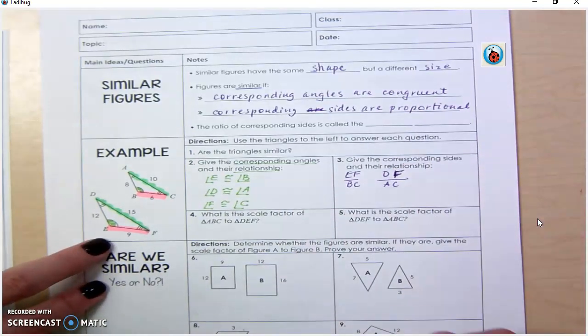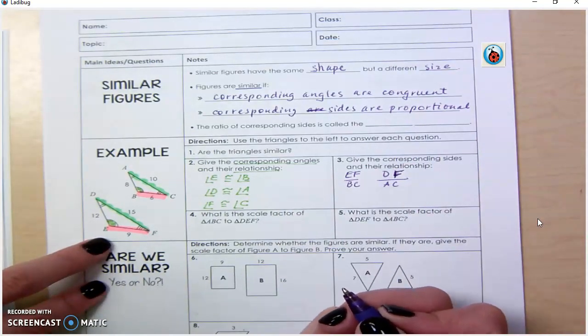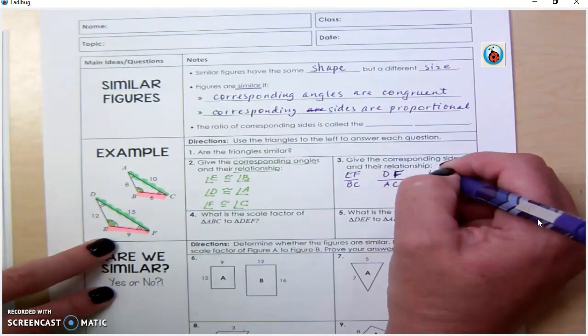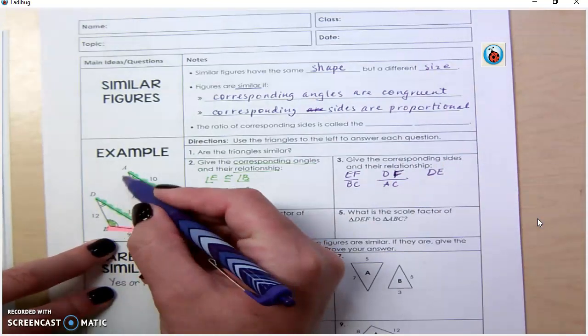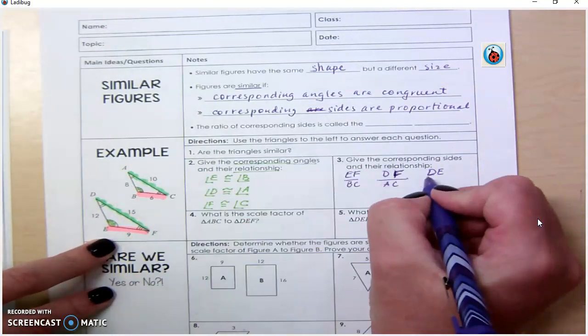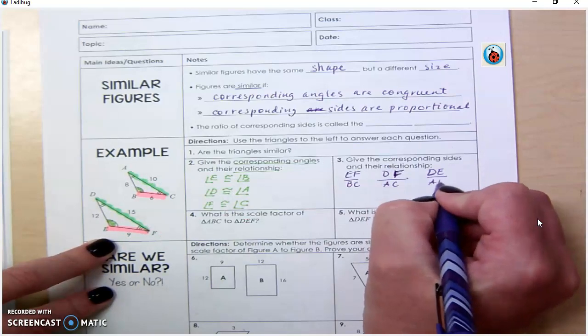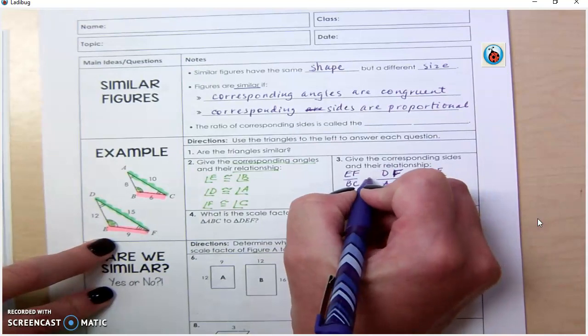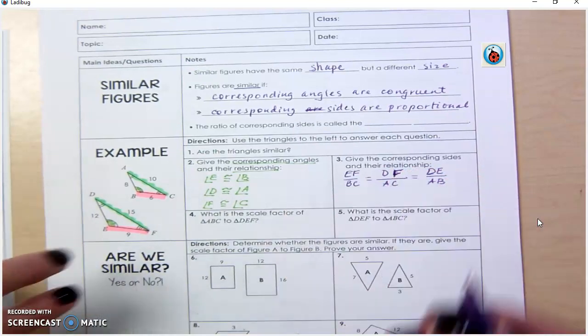And the last little bit that I have here, this one right here, it would be DE, so no marks, is in the same position as AB. So corresponding sides are going to be proportional.